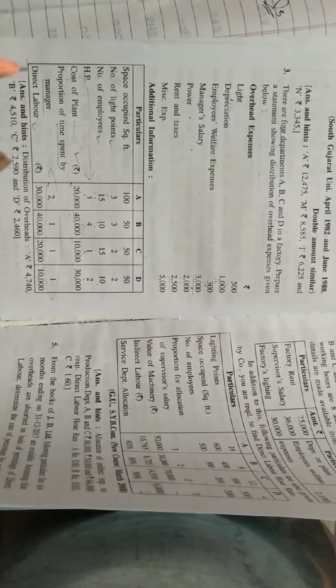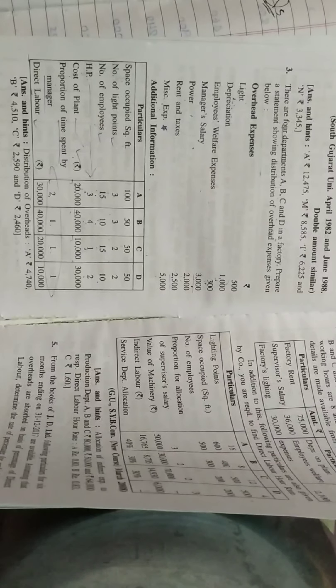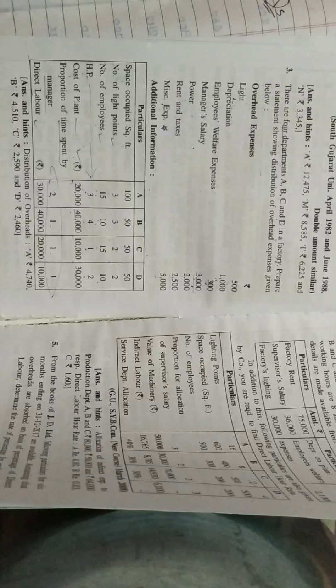But on the basis of direct expense, or we may say direct labor, we can distribute miscellaneous expense. Mind you well, if miscellaneous expense is given and clarification of distribution of miscellaneous expense is not given, you can divide it with direct labor or direct expense. If direct expense is given, then you have to divide in the ratio of direct expense. If direct expense is not given, you can divide in the ratio of direct labor. 3, 4, 2, 1. So we have to divide 5,000 in the ratio of 3, 4, 2, 1, right?